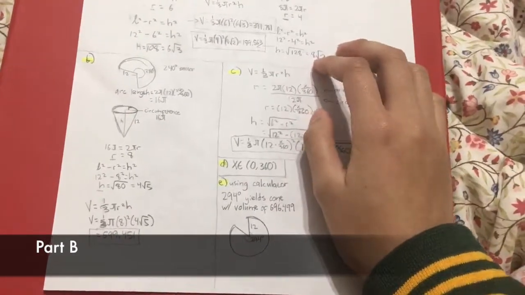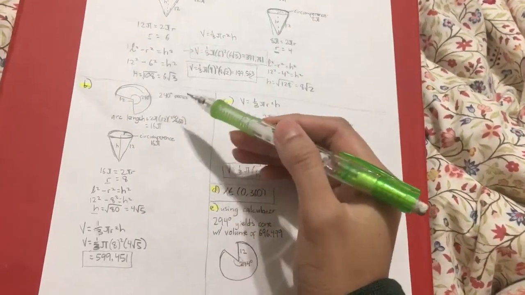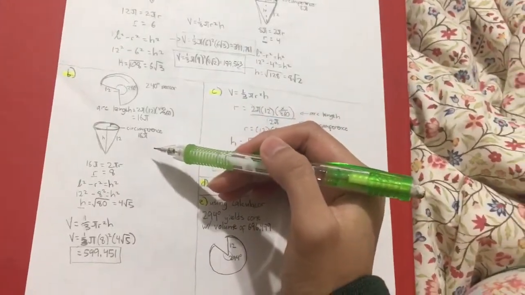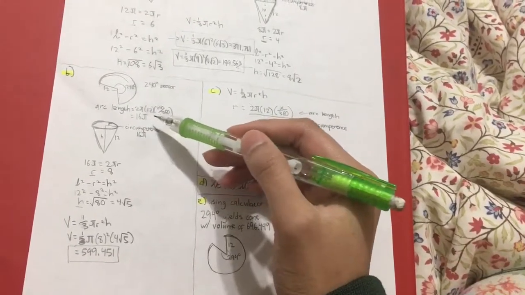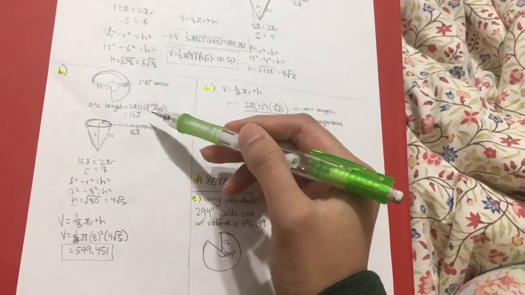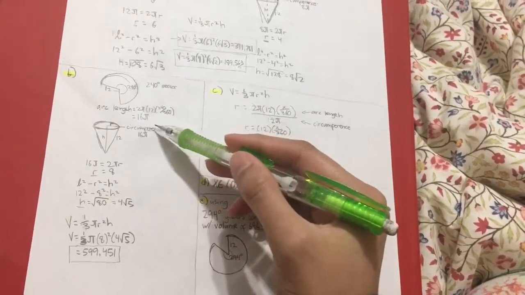For B, I applied the same method with a 240 degree sector. The arc length is 2 pi times 12 times 240 over 360, which is 16 pi.